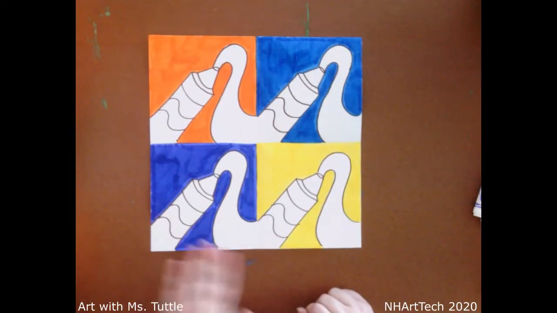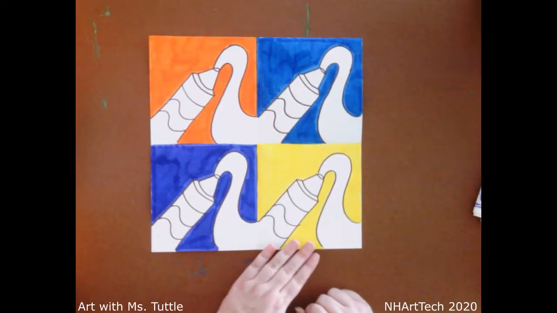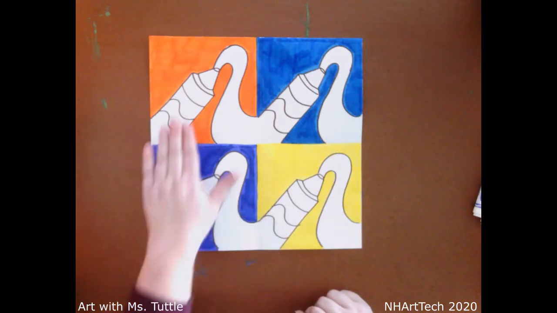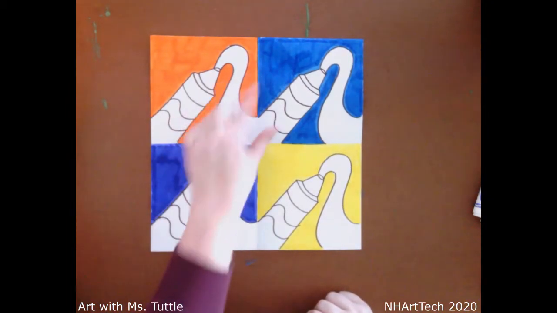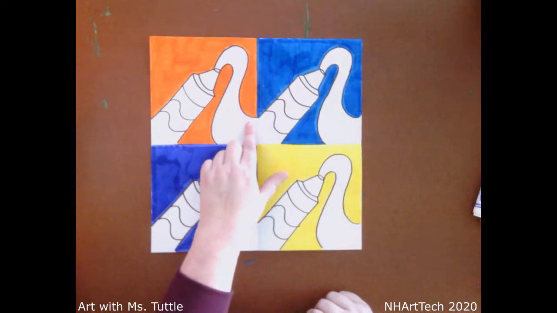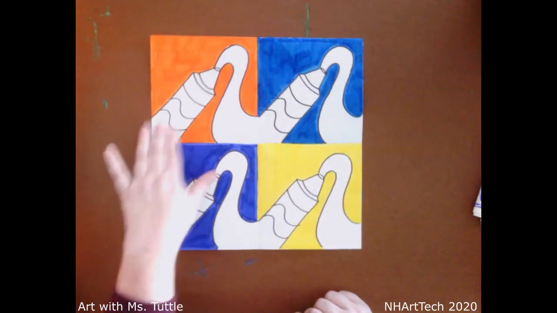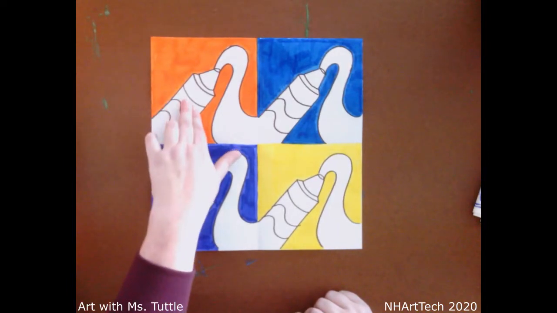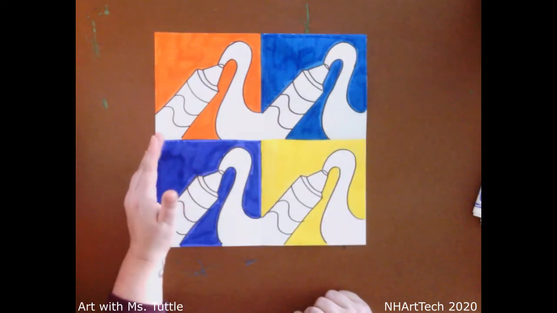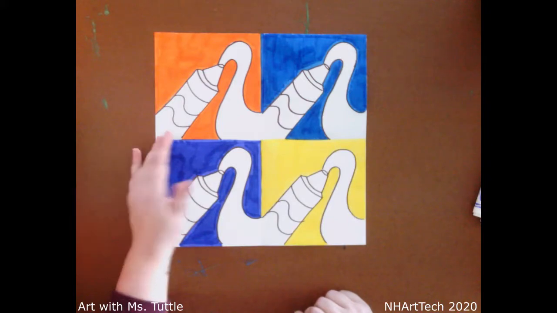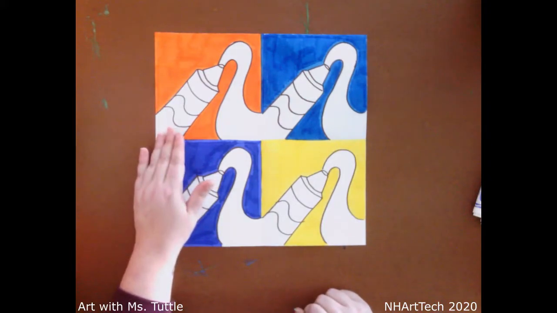Now that I have finished coloring my backgrounds, I'm going to start working on the object itself, which is my crayon and then that swish of color that's coming down. What I like to do is turn this into different sections, and they're going to be different colors, and it's okay that the colors are not going to be realistic.